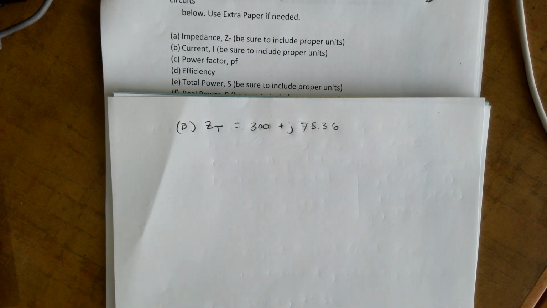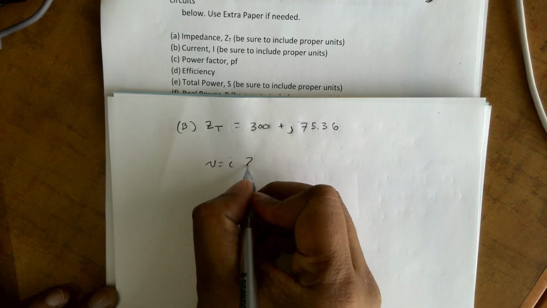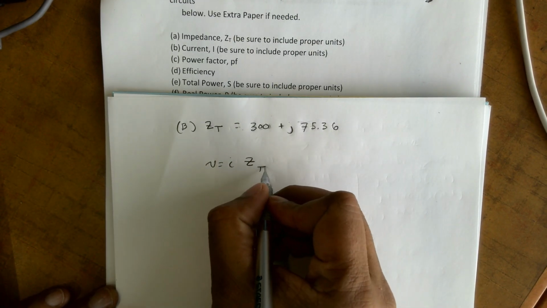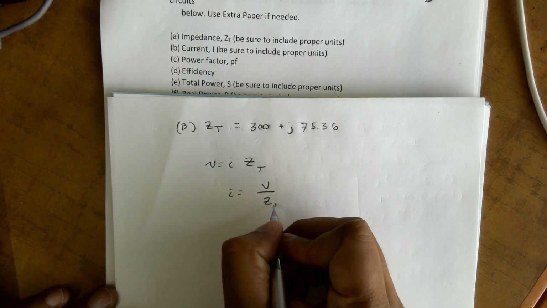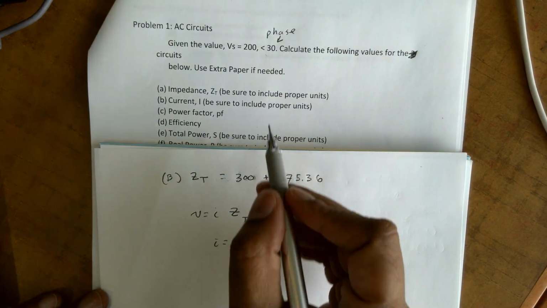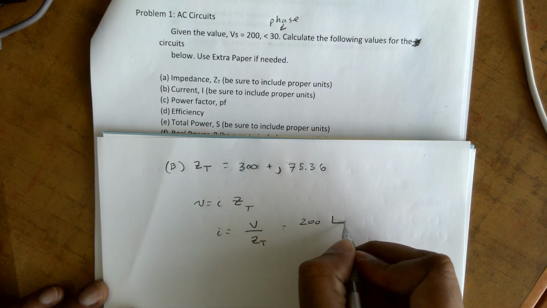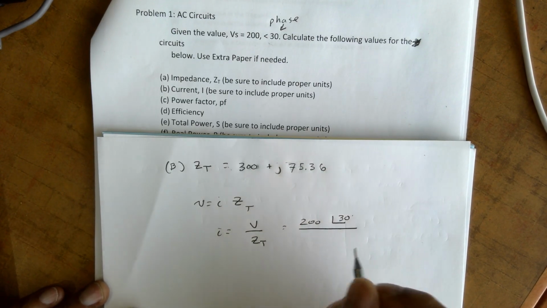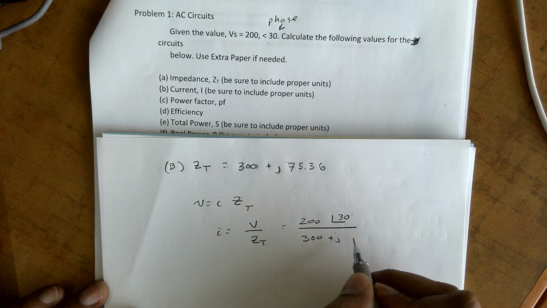Solve for the current. V is equal to I times Z total, right? So I is V over Z total. Now our V value is obviously 200 at an angle of 30, so we have 200 at 30 degrees. And our Z total here is 300 plus j 75.36.